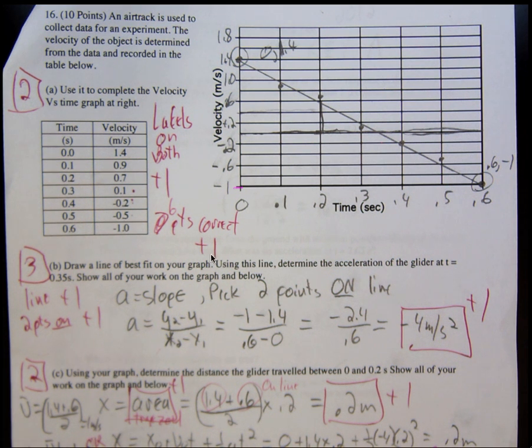Then down here, it says draw a line of best fit on your graph. Maybe you did that as part of A. You should have, because this data sure suggests a straight line. So I drew my line so I have about as many points above as below. Then it says use my line to determine the acceleration. The acceleration is the slope of this line, so I need to pick 2 points on the line.